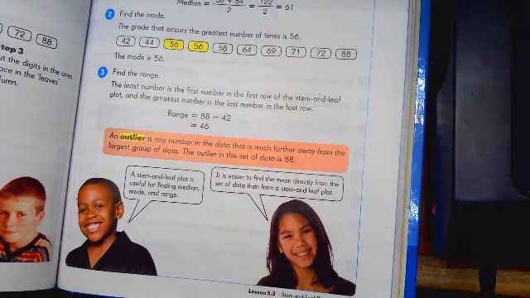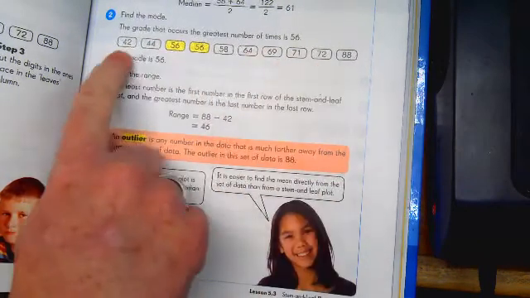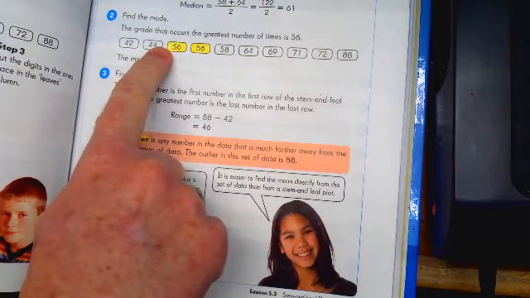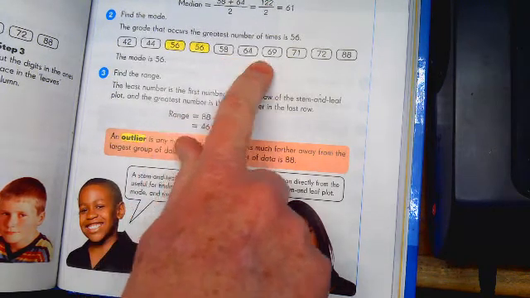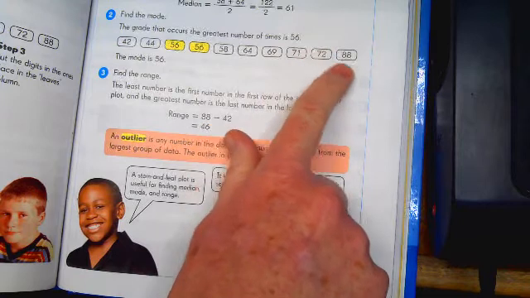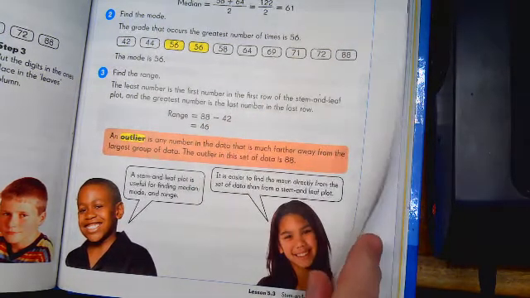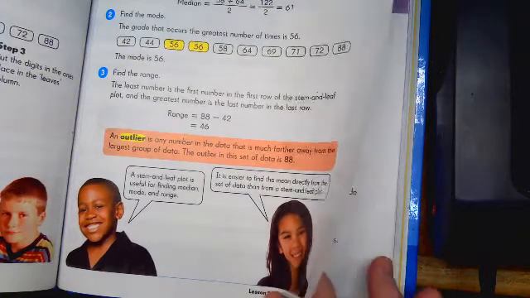An outlier is any number in the data that is much farther away than the largest group of data. The outlier of this set is 88. So 88 is a lot farther away from all the other numbers, right? These are only 2 apart. This is roughly about 10, 12 apart, 2 apart, 4, 5, 6 apart, 5 apart, and these are really close together, and then all of a sudden there's 88, which is way far apart. So 88 would be the outlier. It is easier to find the mean directly from the set of data than from the stem and leaf plot.